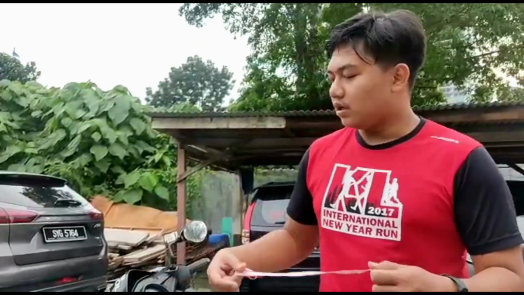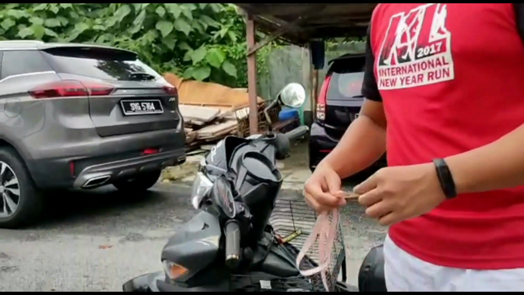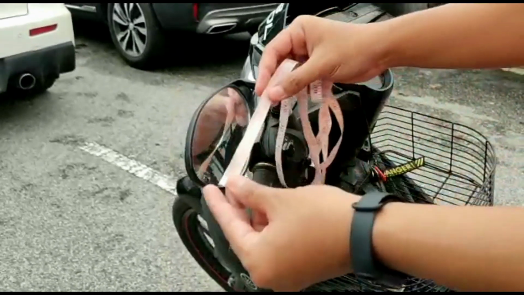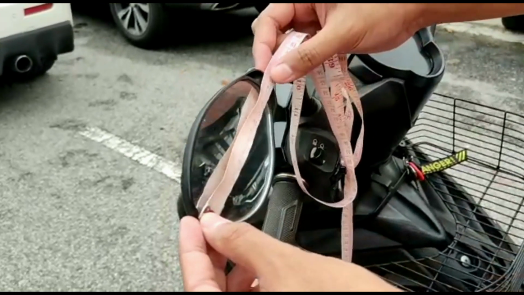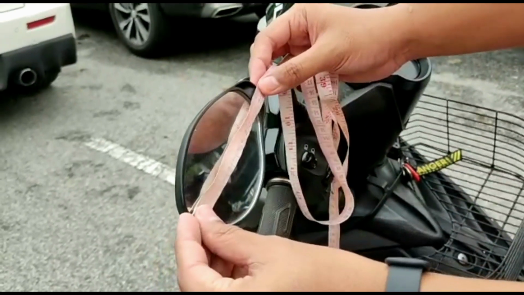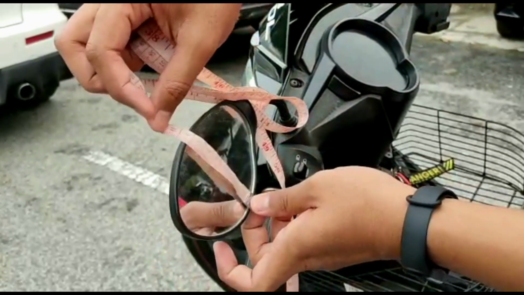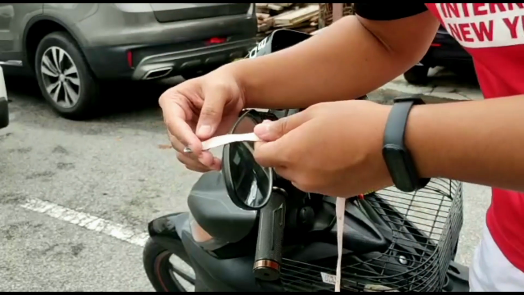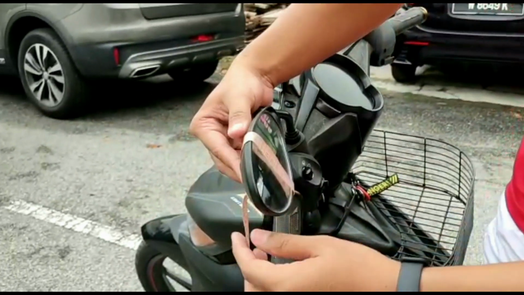So in this project, I work under the technician department. Today we will learn the basics of how to calculate the diameter for the side mirror. Basically, we just get a measuring tape, then we take the values for the length and the width, and also for the thickness. It's like this.